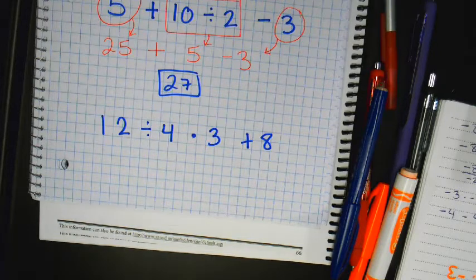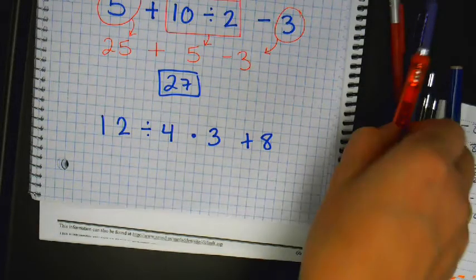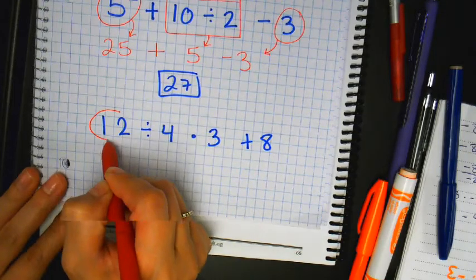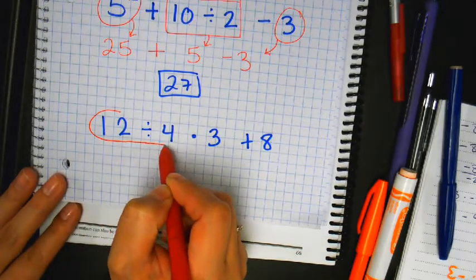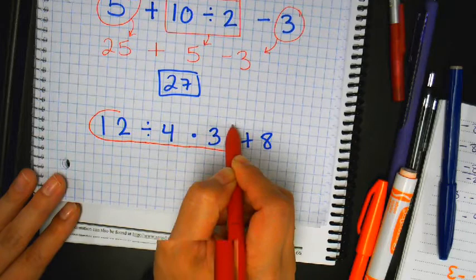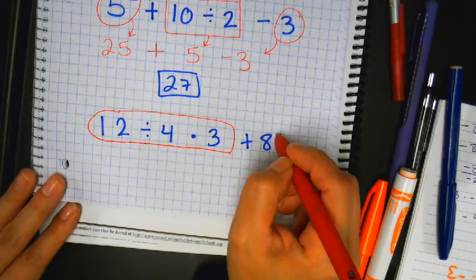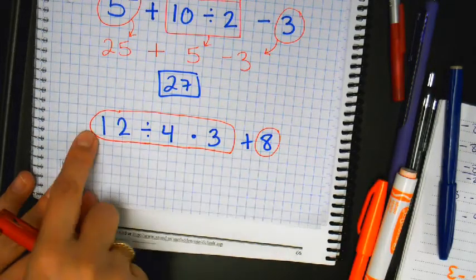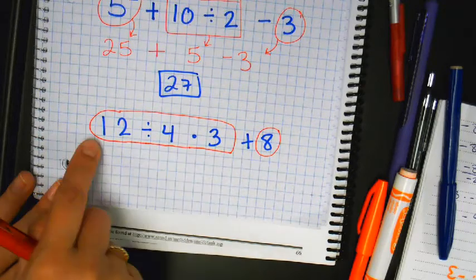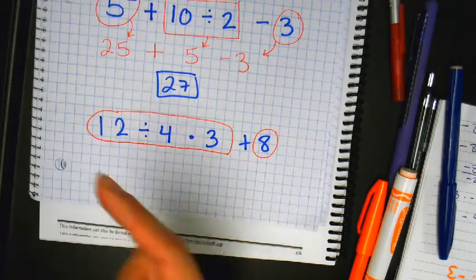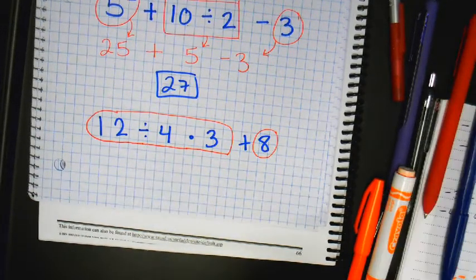Circle the terms. Basically, your circle starts, and it doesn't close until you see an addition or subtraction sign. So I'm going to start my circle, and it doesn't close until I see addition or subtraction. Well, I see division, so I keep going. Oh, I see multiplication, so I keep going. Oh, I see an addition sign, so I have to close it now. And then this one's just by itself. So there's 2 terms. You can't close your circle until you see an addition or subtraction sign.